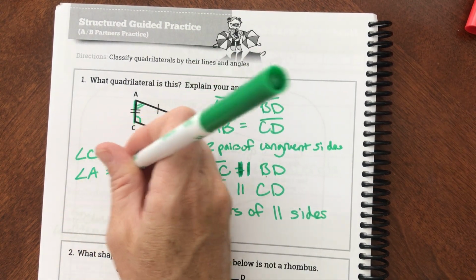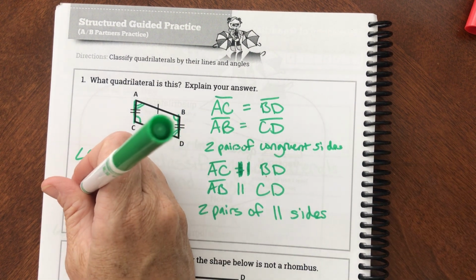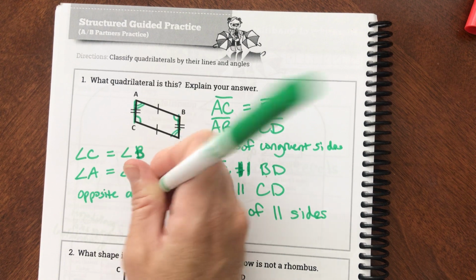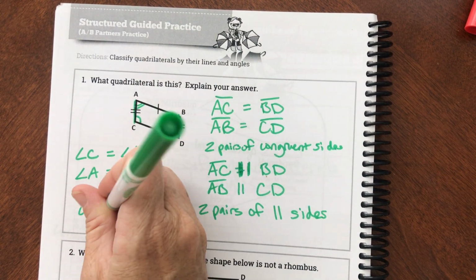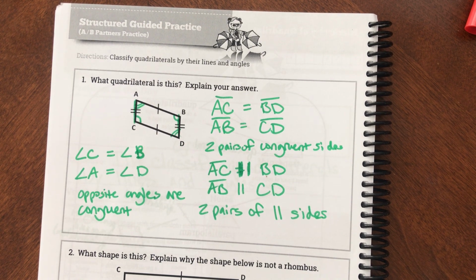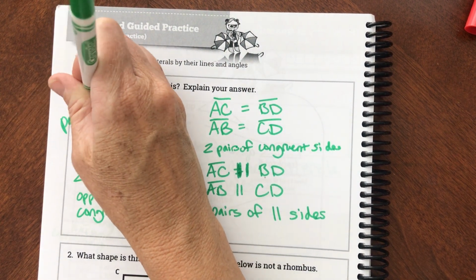So angle A looks to be congruent to angle D. So we could say opposite angles are congruent. There's lots of information I'm seeing. So what shape fits all that information I'm seeing? What of my shapes fit it? And we want to give it its most specific shape, so I'm going to say its most specific shape is it's a parallelogram.